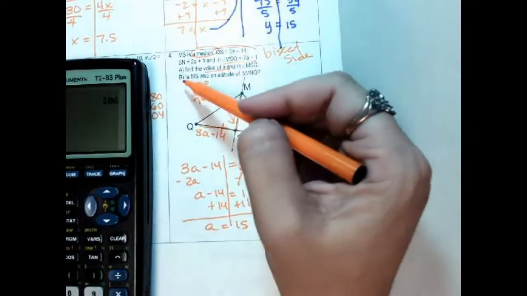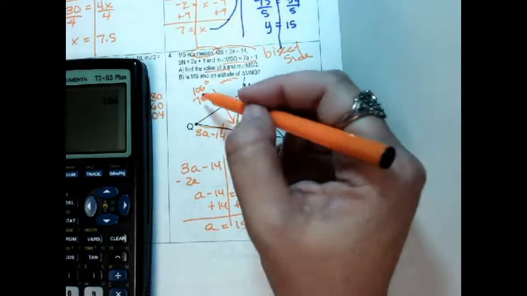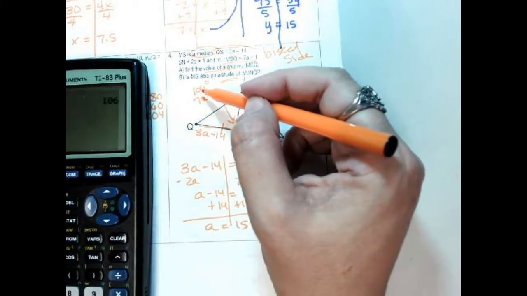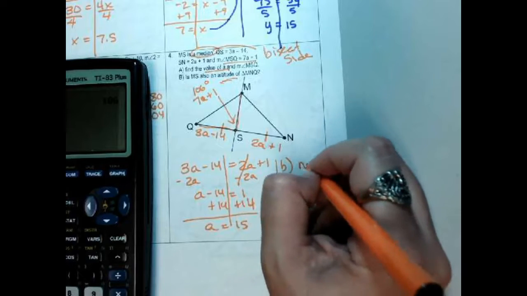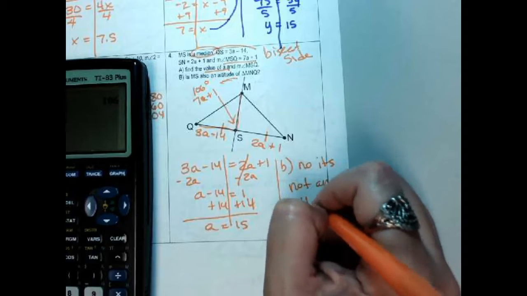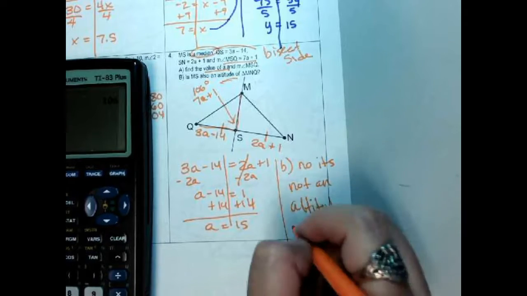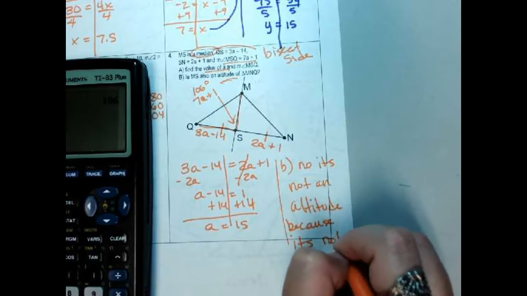Then it says, is this also an altitude? Well, if it was an altitude, it would be 90 degrees, but this one is actually 106 degrees. So B, no, it's not an altitude. Because it's not 90 degrees.